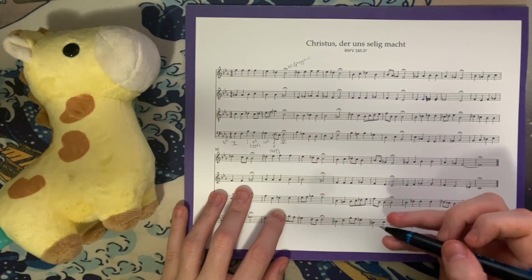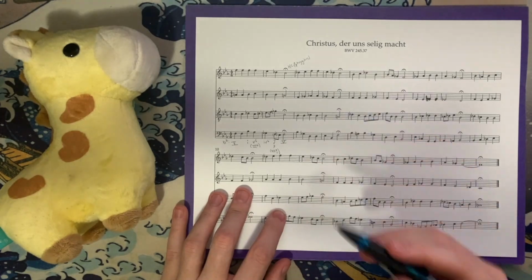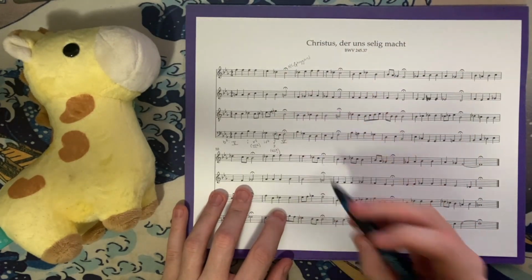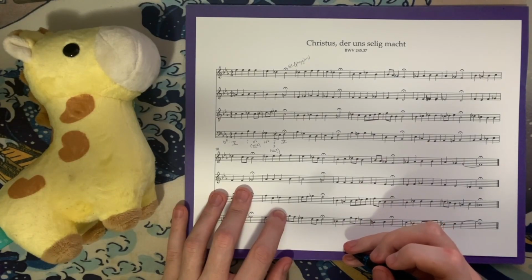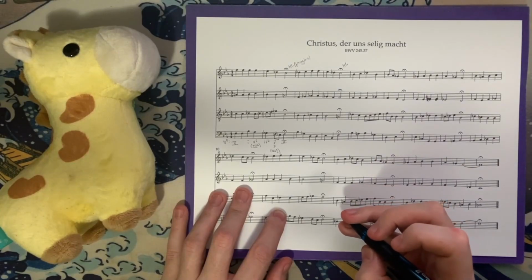So maybe this is a Phrygian half cadence, maybe it's not. I'll put it in parentheses, I'll say that because I'm not entirely sure, but there is an argument to be made that this is a Phrygian half cadence. Looking ahead, we have another half cadence in the key of B flat minor, no modulations just yet.